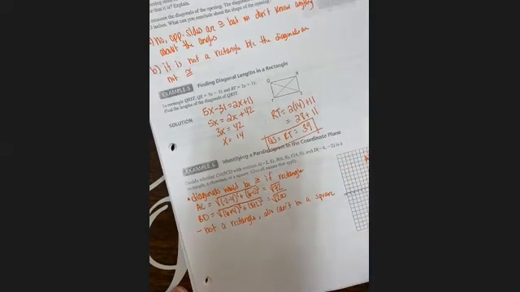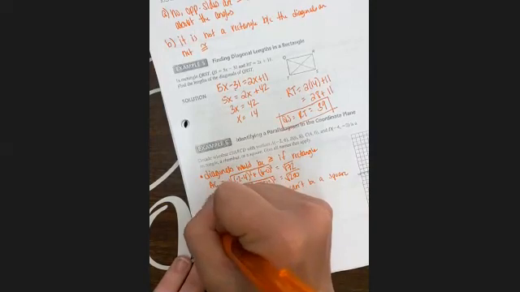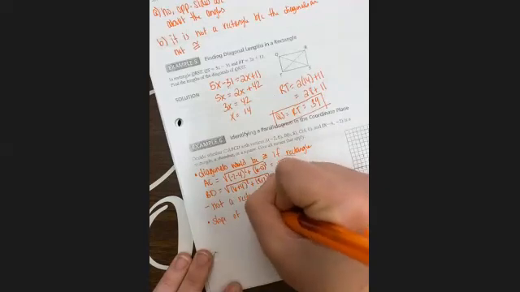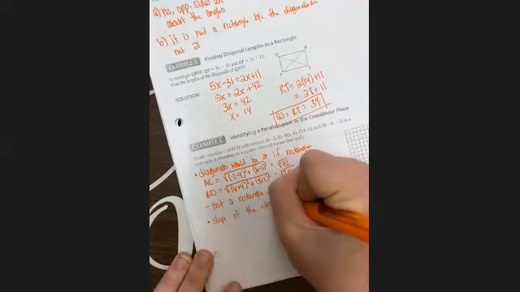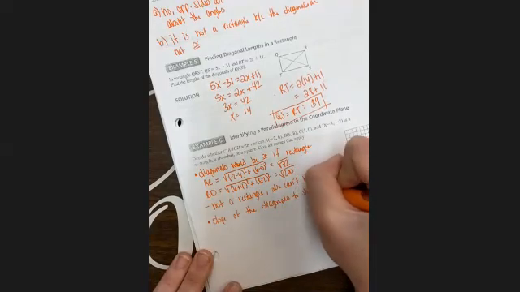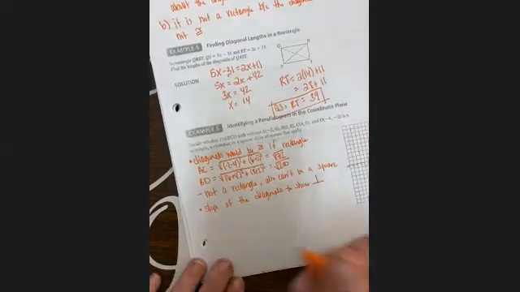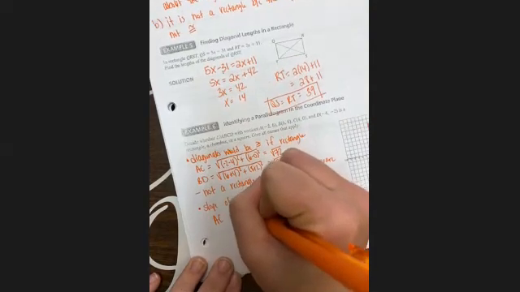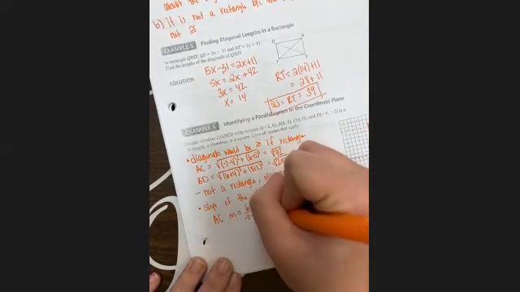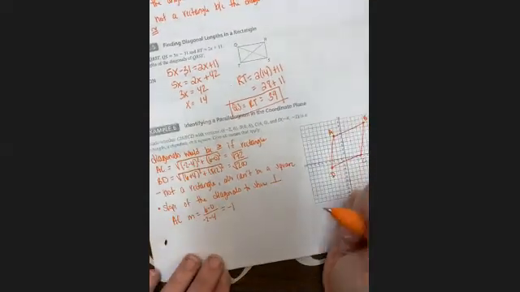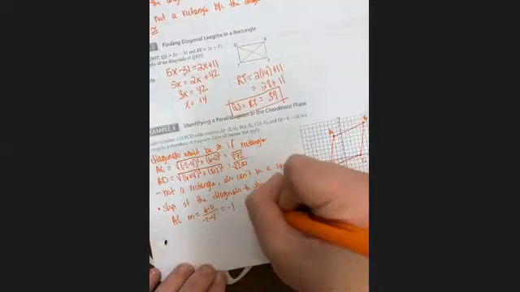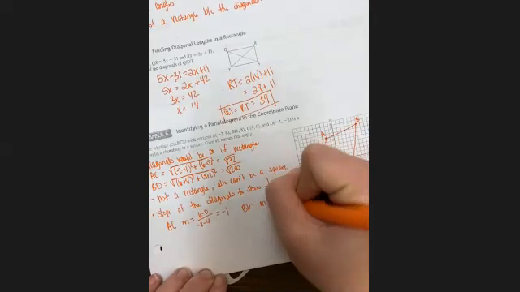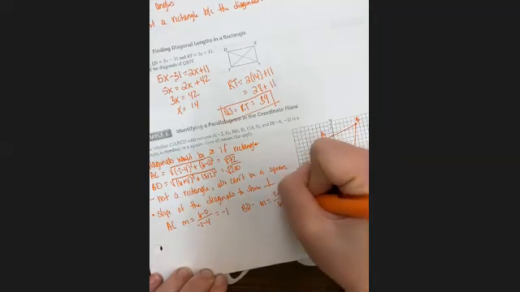Okay, so now what's the easiest way to figure out that it's a rhombus? We want to find the slope of the diagonals to show that they are perpendicular. So the slope of AC is 6 minus 0 over negative 2 minus 4. And you get negative 1 there. Now the slope of BD, you get 8 plus 2 over 6 plus 4, which is 1.